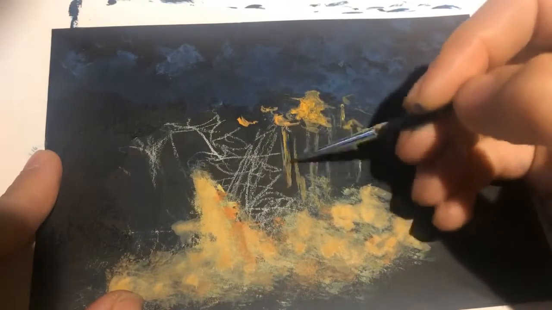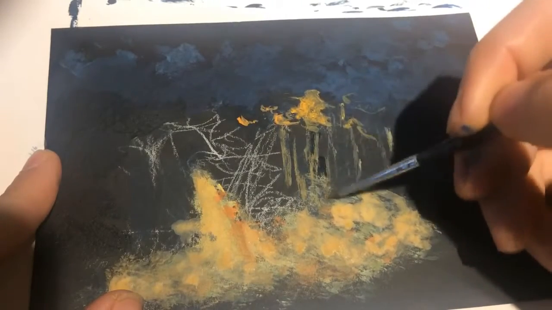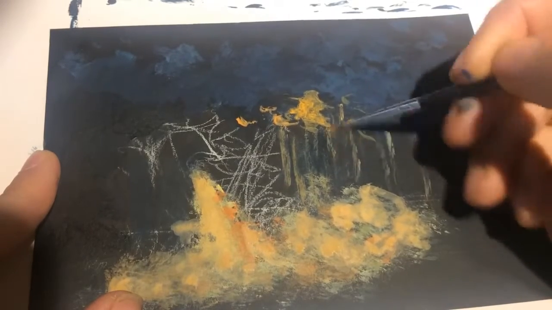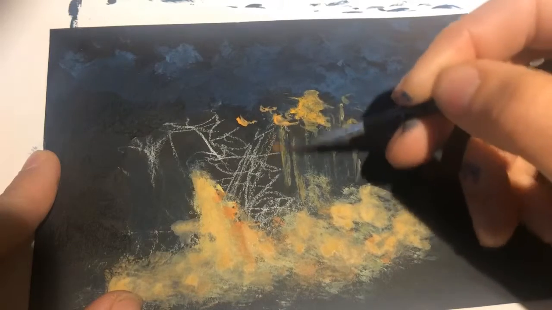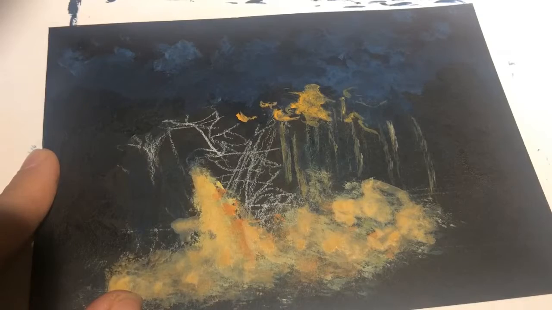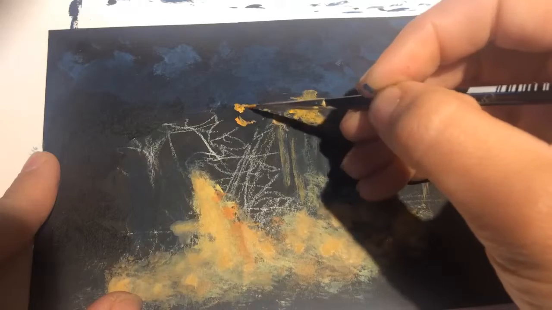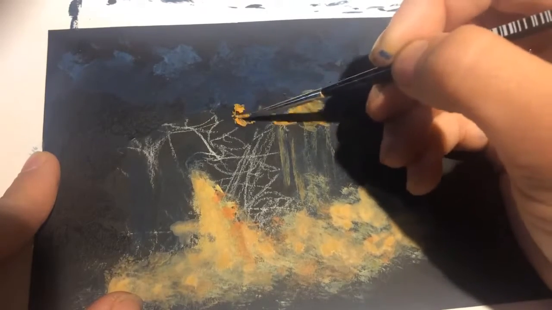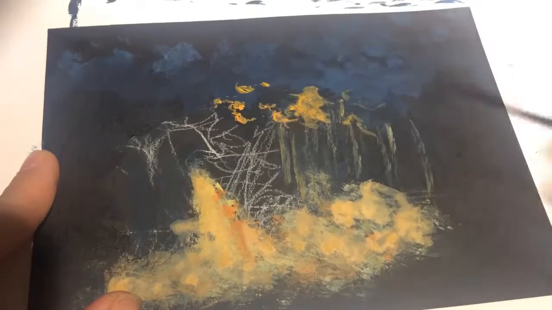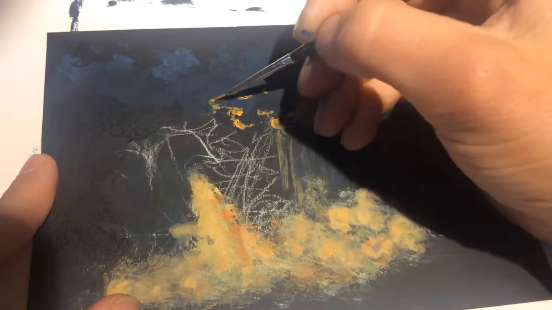I just dipped my brush in water. That way I can make it more subtle, and if I want to exaggerate it later, I can. I'm going to do more of a subtle area. And again, just dipping in water and then breaking this up.